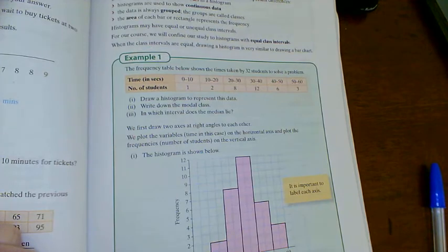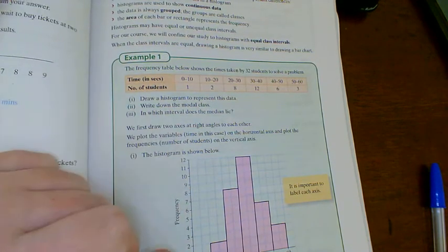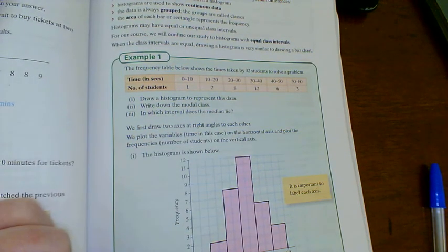I'll read out and if you look at this. Histograms are usually continuous data. So like time is continuous because it doesn't just jump from 10 to 11 seconds. It goes all the way in between. Histograms are used to show continuous data.